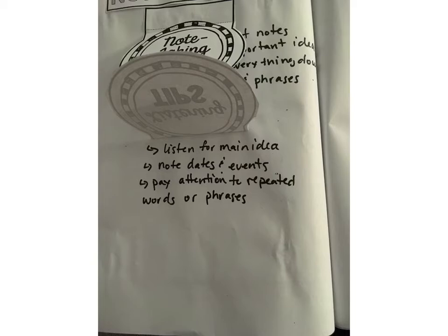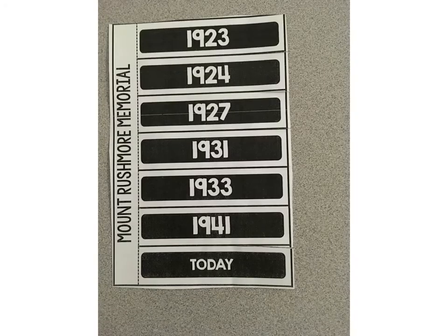Okay, so under listening tips, your 3 points will be listen for main ideas, note dates and events, and pay attention to repeated words or phrases. So go ahead and take these 3 points down, pause if you need to, and advance to the next page. Okay, so on this page, you are going to fill in the notes that I have written.